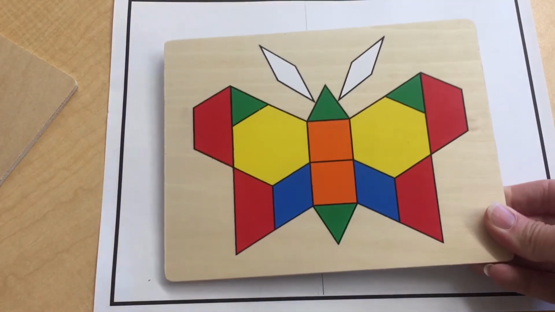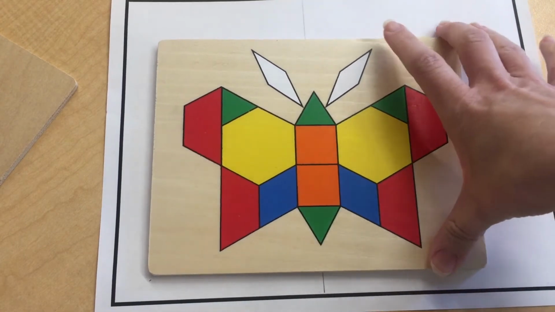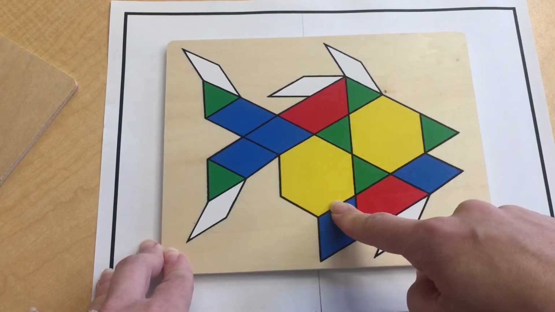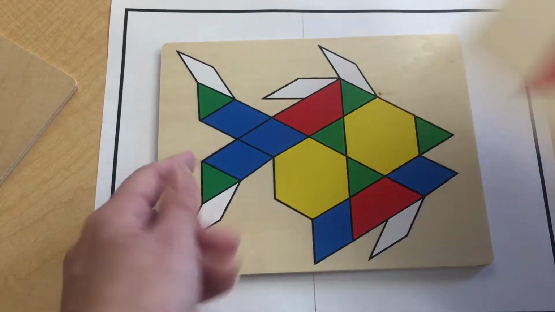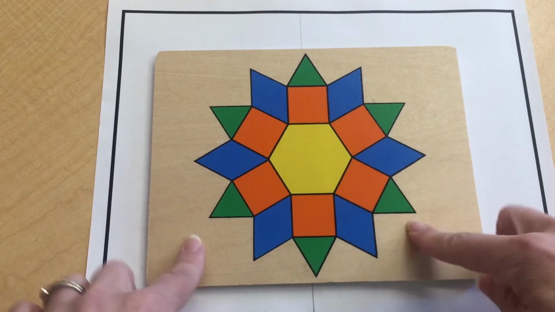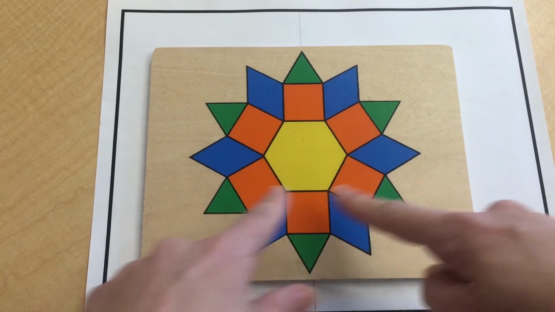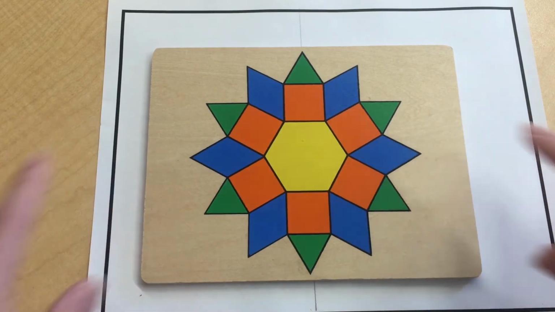I want you to do one where it's symmetrical, where if I drew a line down the center, it's going to be the same on both sides. And I want you to draw one that is asymmetrical, that is not the same on both sides. So you have your line, and as you're drawing, think about what's the same on both sides or what's different. And then if you have time, I want you to do your third one, which is your radical, which starts in the center and moves out in a pattern. So stars, snowflakes, flowers, things like that start in the center and move outward in beautiful designs.